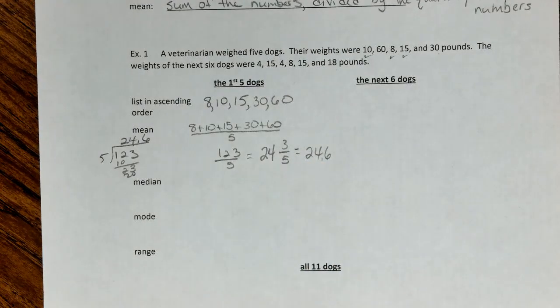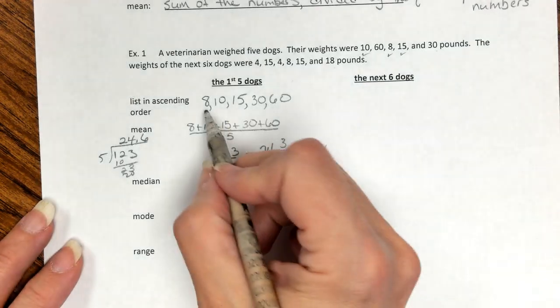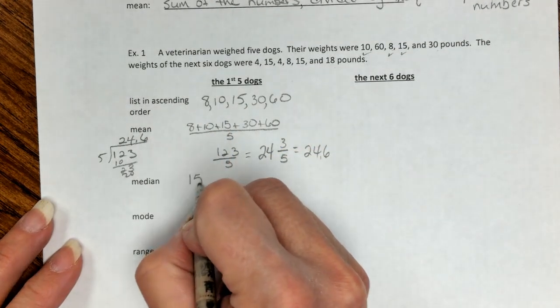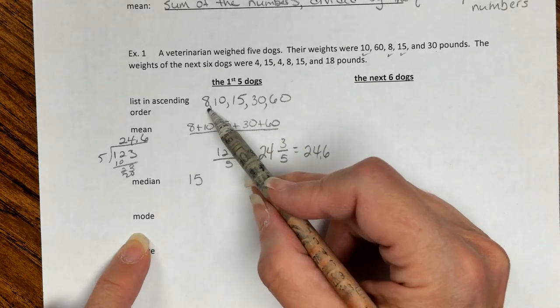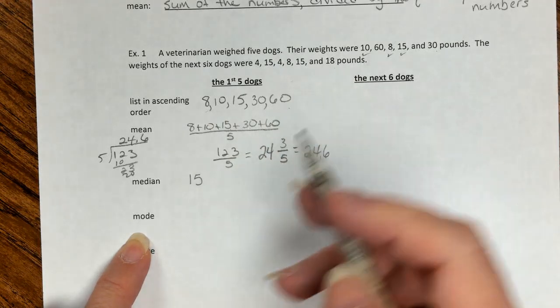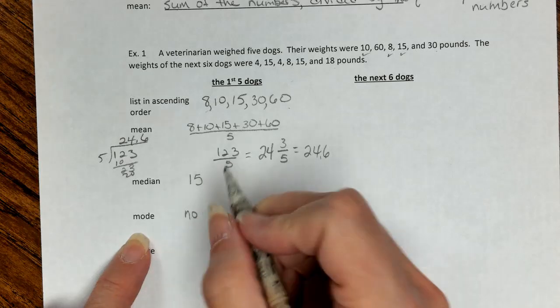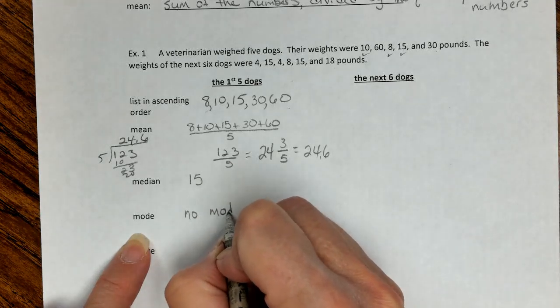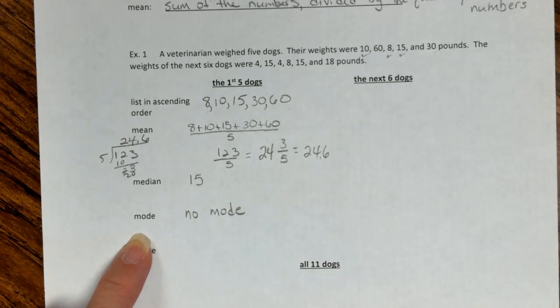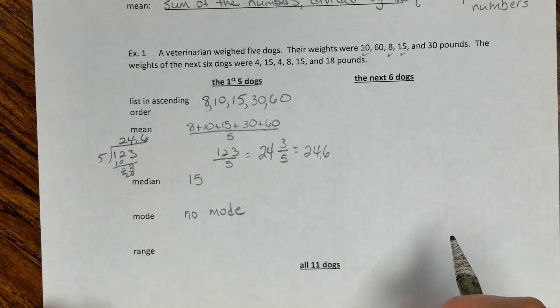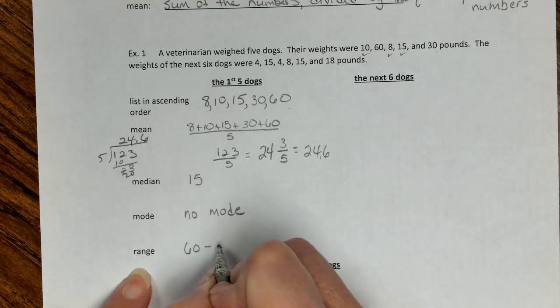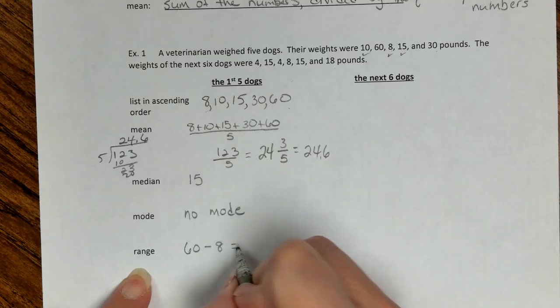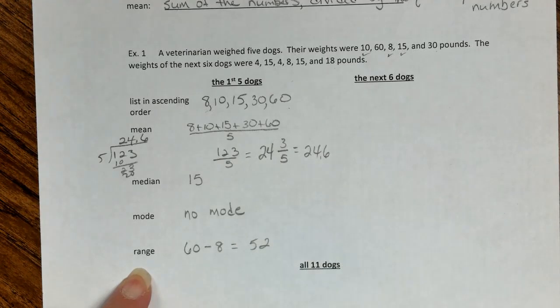That is the mean, what we typically call the average. The median is just the one in the middle, so 15. And now for the mode, we're looking for what's there the most. Well, they're only there once. There's no mode. There's not always a mode, and sometimes there's more than one. Okay, no mode here. The range is the highest minus the lowest, so 60 minus 8, so 52.